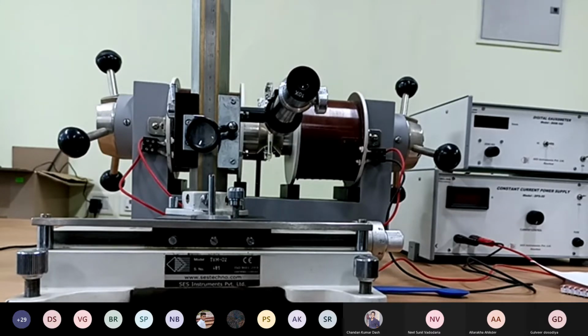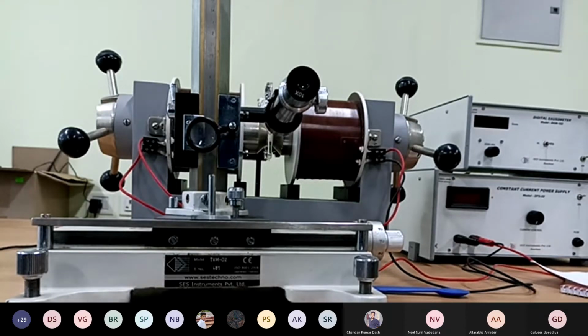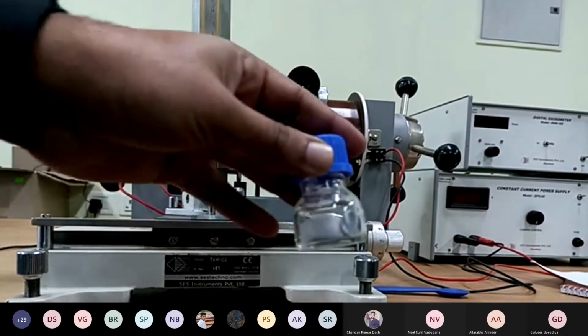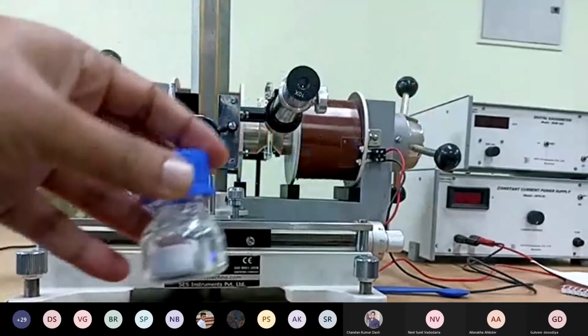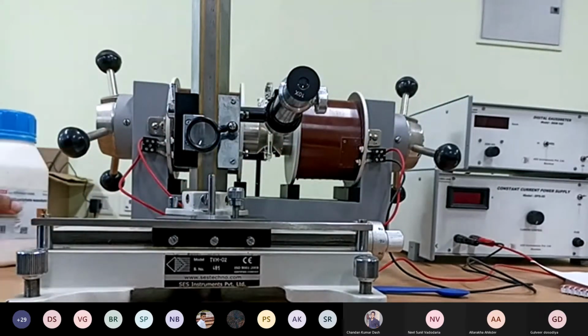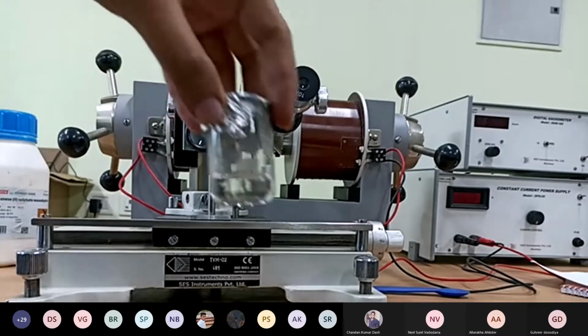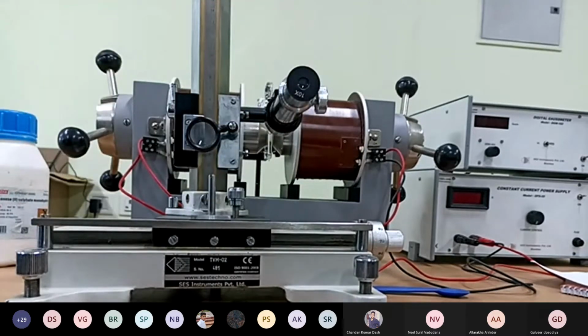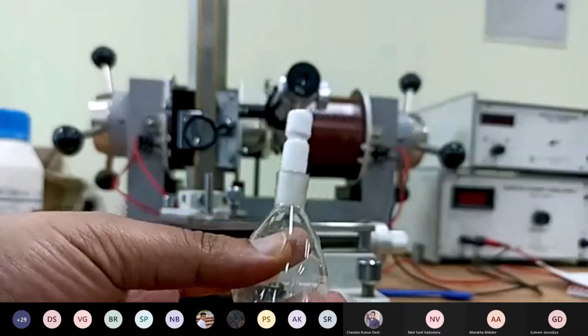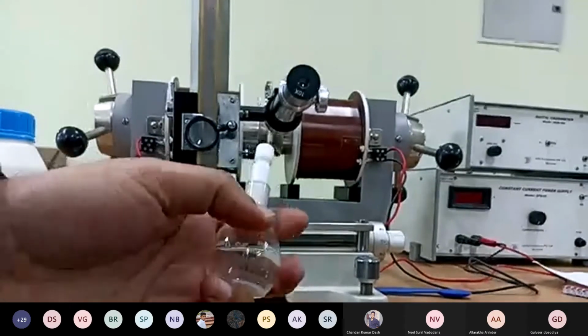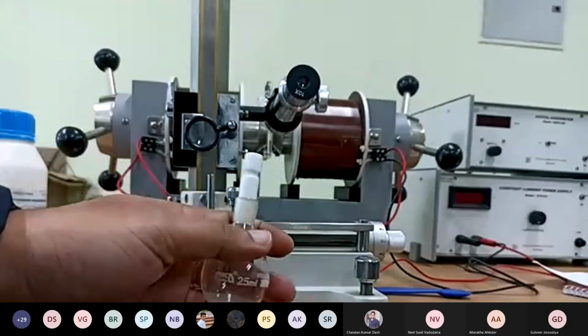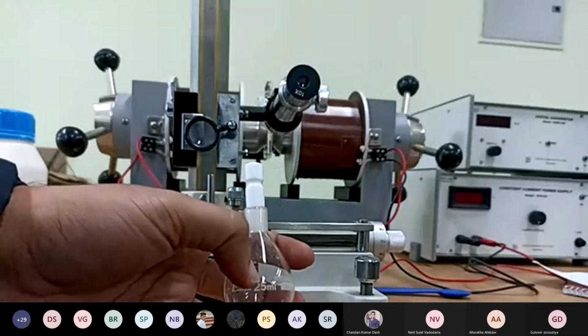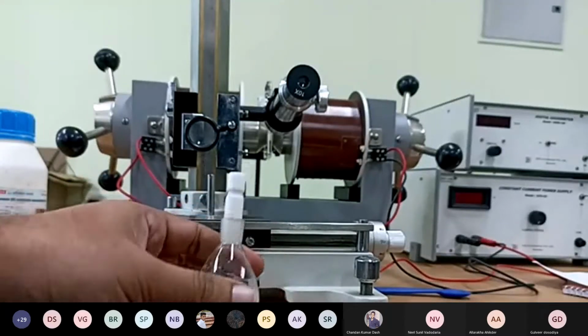So first, the preparation of the sample, right? We'll use manganese sulfate. This is the powder, manganese sulfate, and we'll prepare the solution with the help of the beaker and this specific gravity tube. This specific gravity tube has 25 ml. The volume of the specific gravity tube is 25 ml.